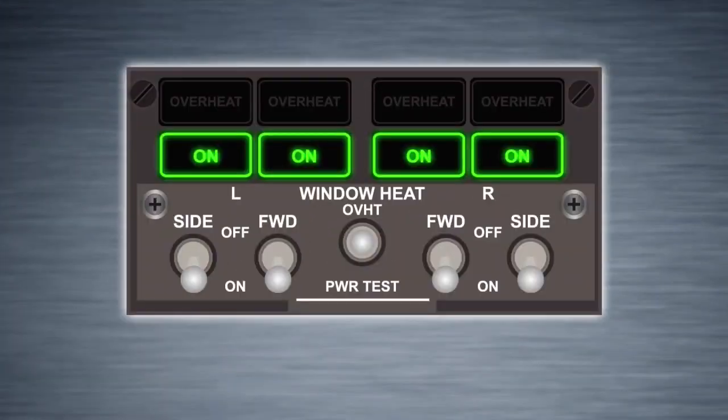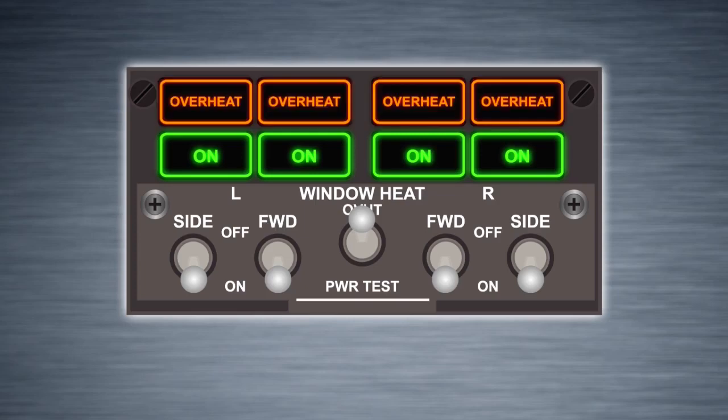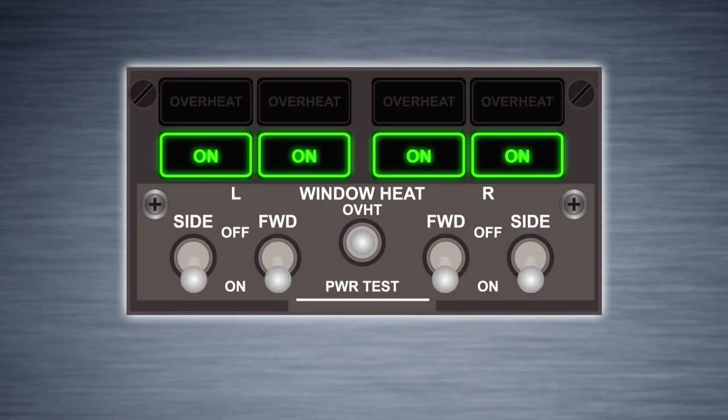The window heat test switch is located on the window heat panel. This switch is spring-loaded to center and has 2 functions, an overheat test and a power test. The overheat test is initiated by holding the window heat test switch to the overheat position, and this simulates an overheat condition to test the window heat control unit overheat circuitry. All of the overheat lights should illuminate on the panel. To reset the system, each switch must be selected off, then on again.